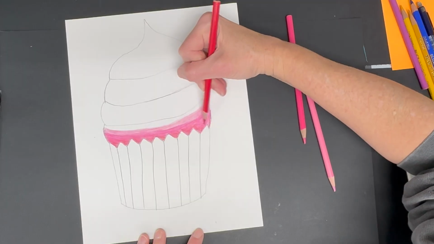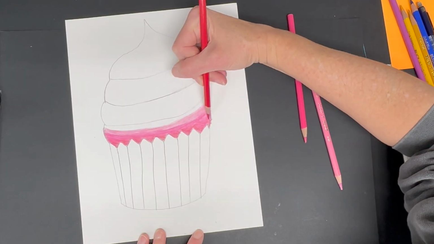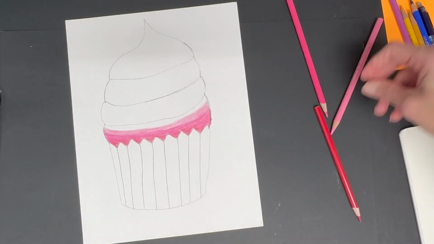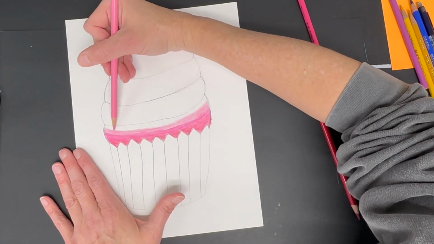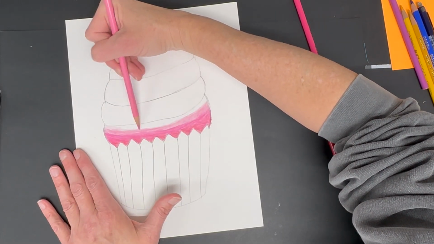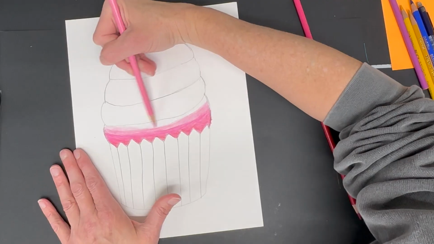And you want it to be smooth, so you want it to transition smoothly if at all possible. So then I'm going to do the light pink again, but this time I'm not going to draw as hard. I'm going to draw lighter.